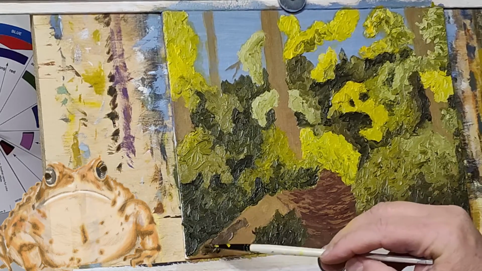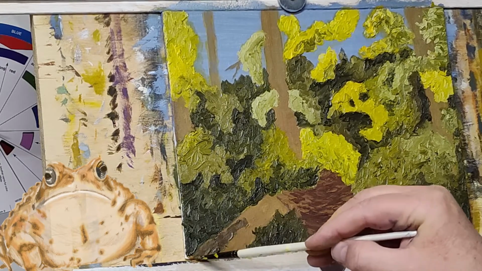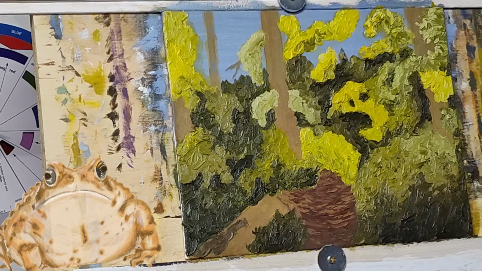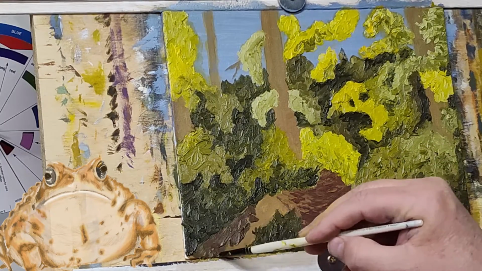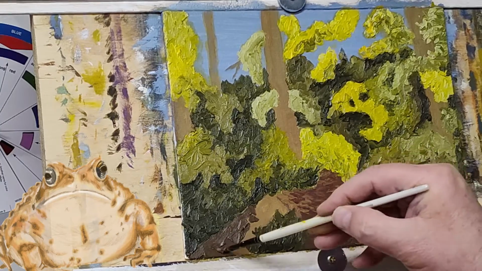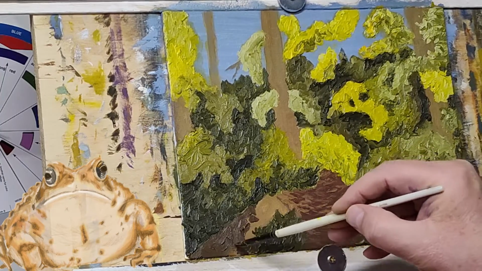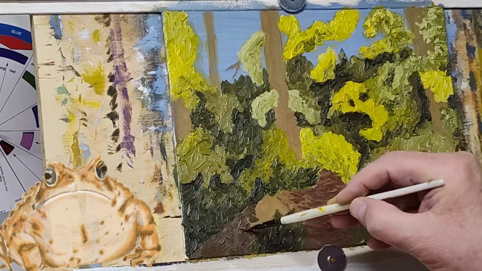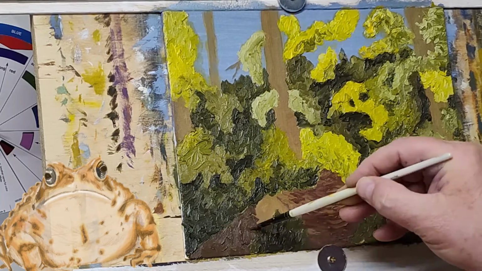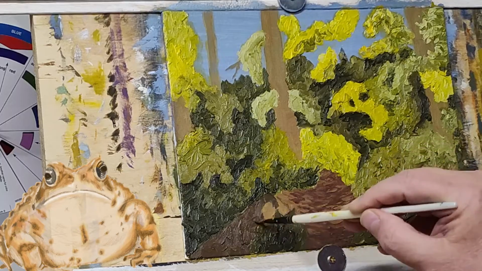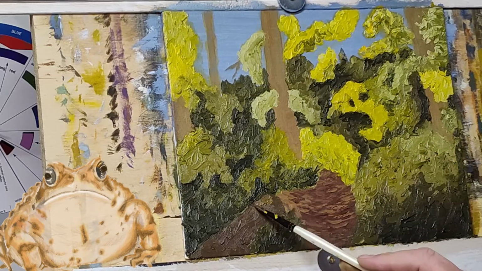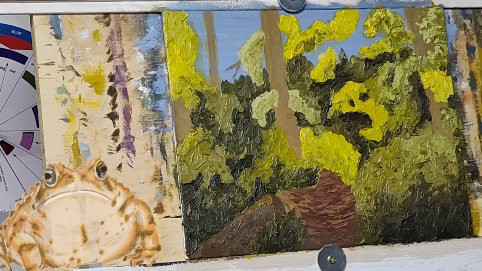Now the tree, I'm going to come in with a dark brown. It's really based on that dark green. I think I added some burnt sienna to that dark green to create a brown. And once I get the fallen log painted in with that color, I'm going to come in with some lighter browns. I use a little titanium white to lighten it up. And I'm going to bring in and create some highlights and some texture to create the illusion of bark.